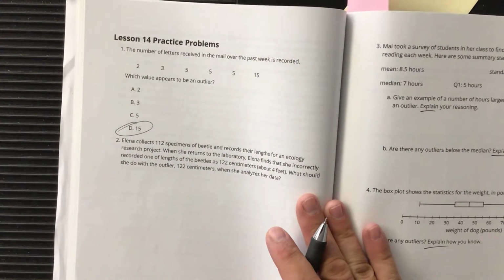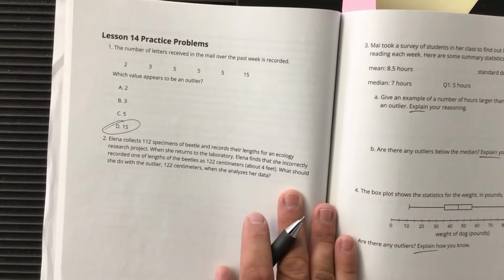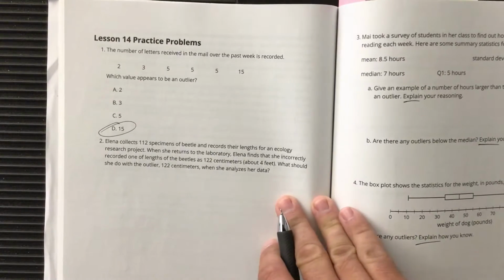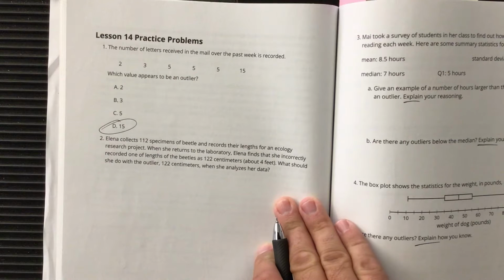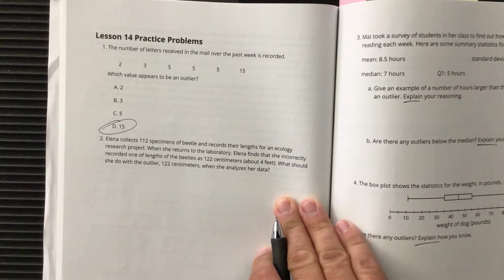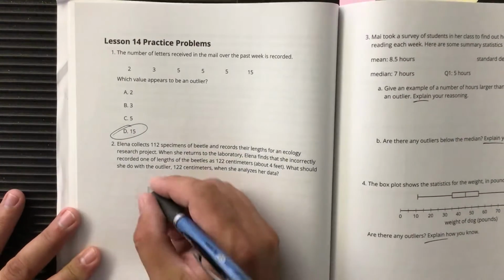Question 2, Elena collects 112 specimens of beetle, records their lengths. When she returns to the lab, she found she incorrectly recorded one of the lengths as 122 centimeters, which is about 4 feet. That would be a huge beetle. What should she do with the outlier when she analyzes her data? She should remove it.